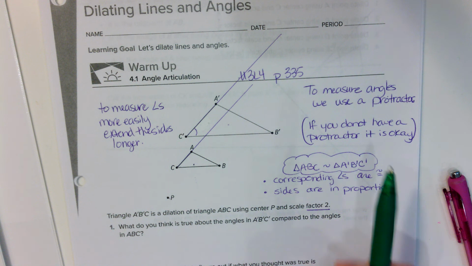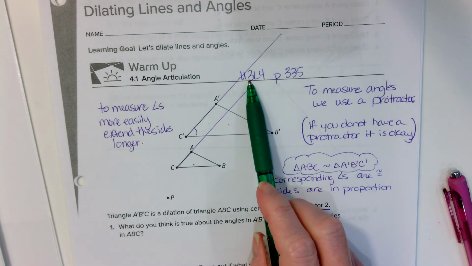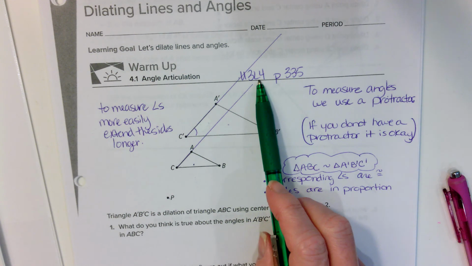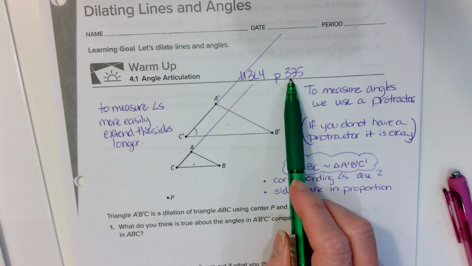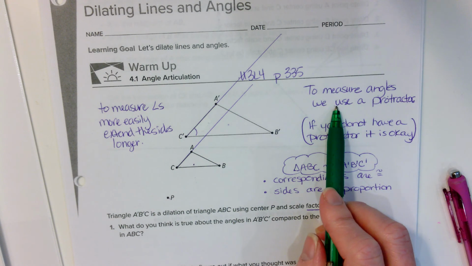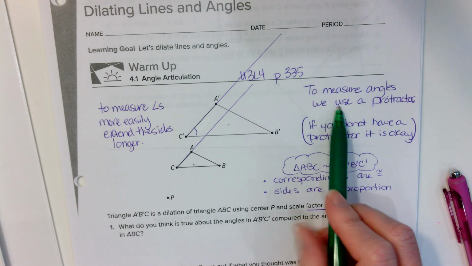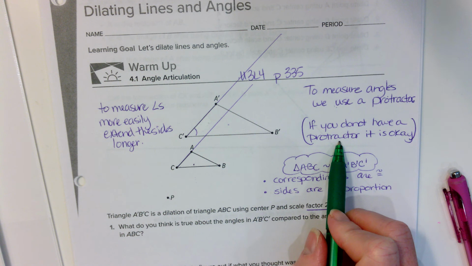Hi, Geometry. Today we're doing Unit 3, Lesson 4, and we're on page 335 of our workbooks. And we're going to be measuring angles using a protractor. So it's okay if you don't have a protractor. It's just one minor part of this lesson.